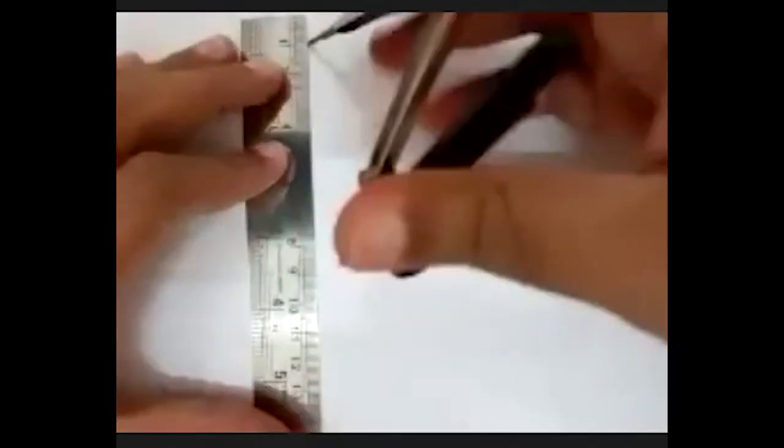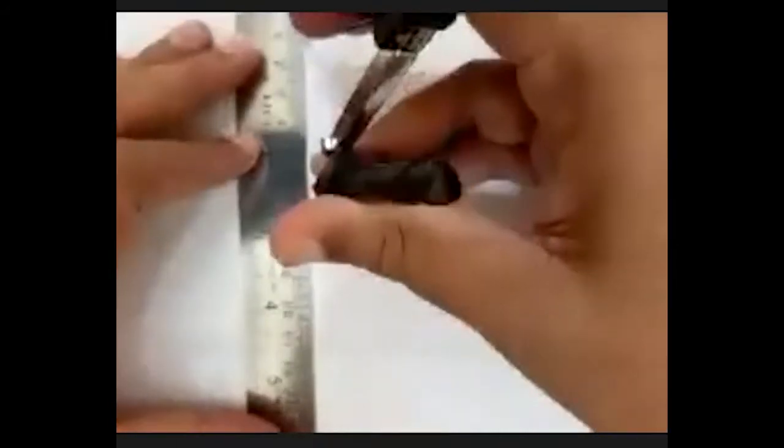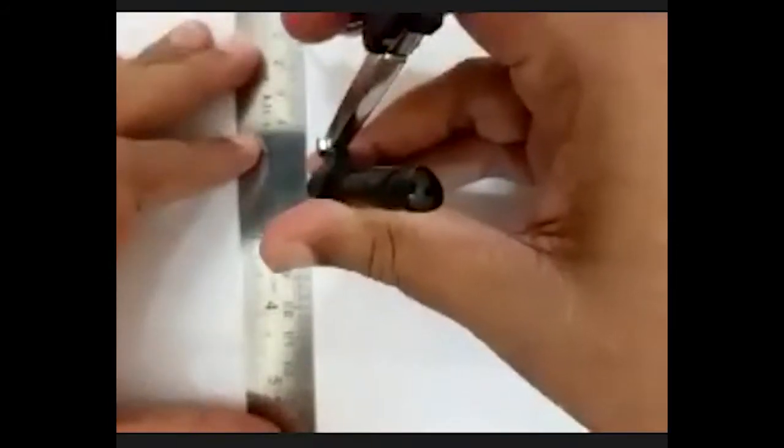So the diameter is 100 mm. That means I have a radius of 50 mm. I'm going to draw a radius. Take the radius of 50 mm.